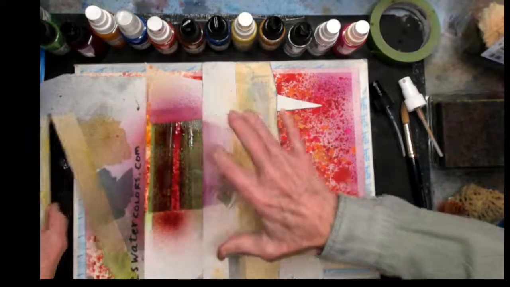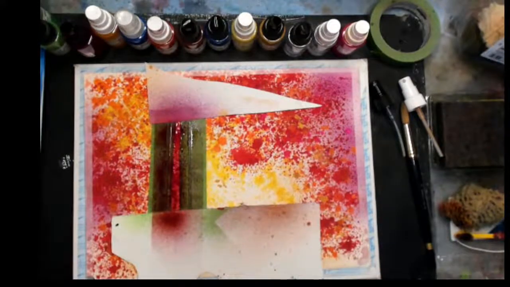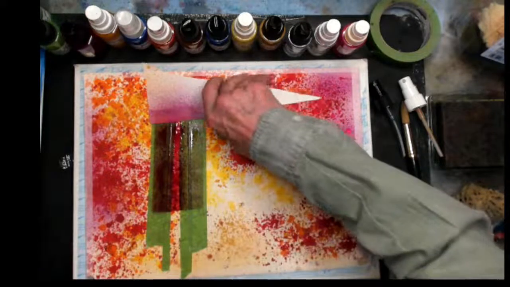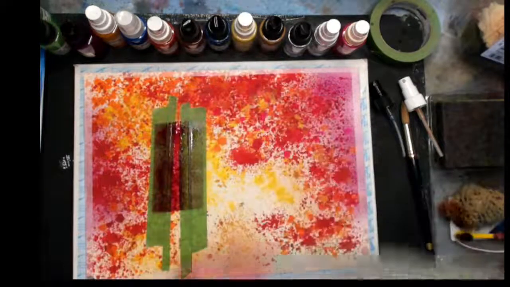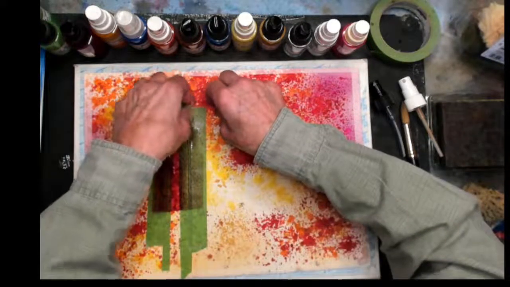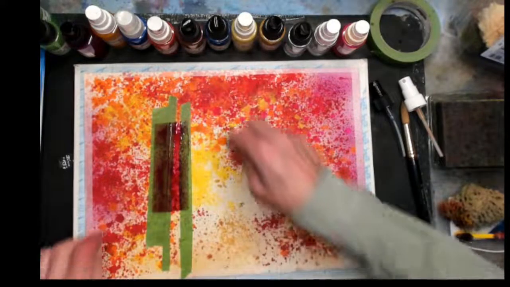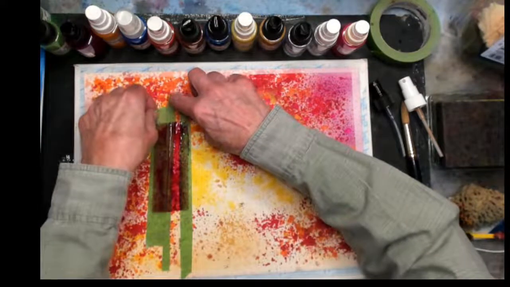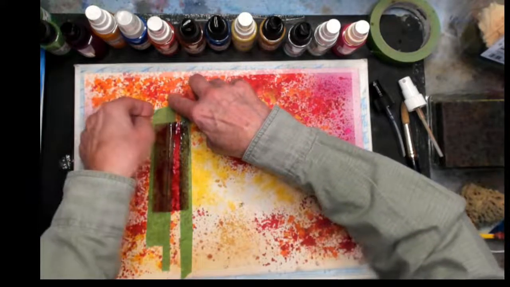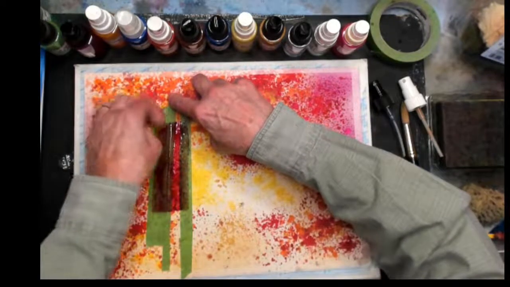Now I carefully take off the shields. It's almost like opening up a birthday present, where you're taking all the package apart. Then I take off the tape. And you can see all the other parts of the painting are all protected. I'm being very careful here.